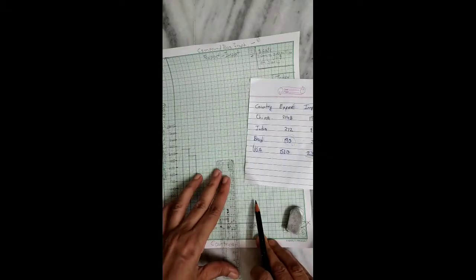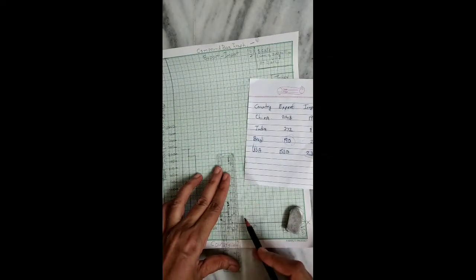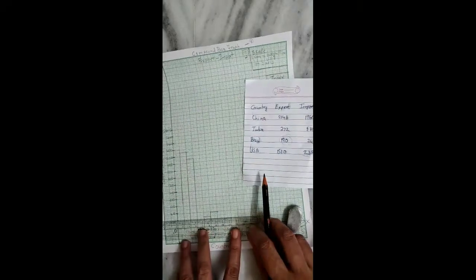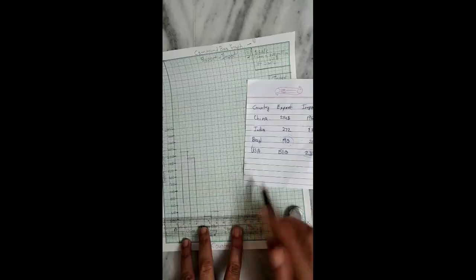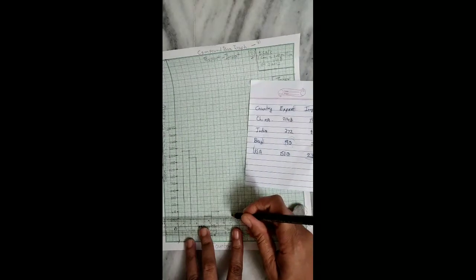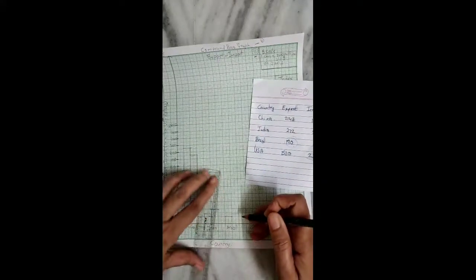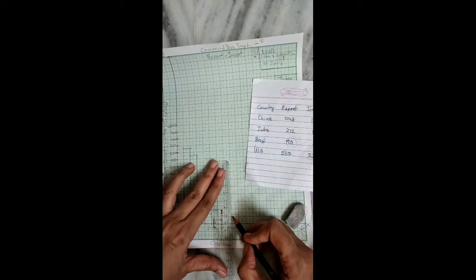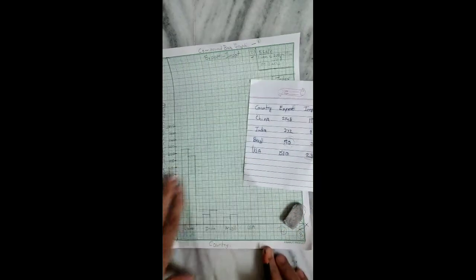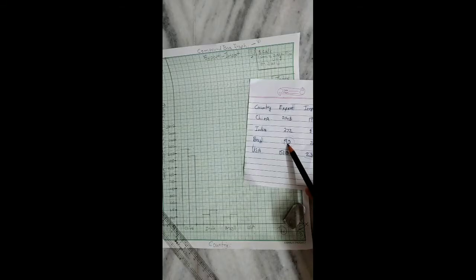And its import is 241, a little above 200. Okay, so Brazil's export 190, import 241.